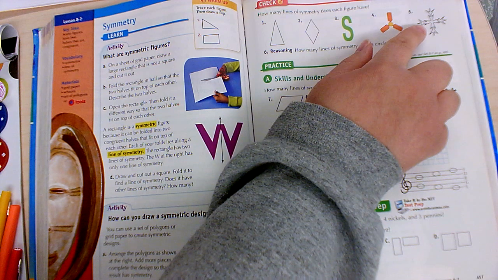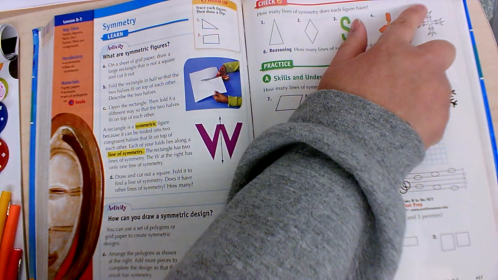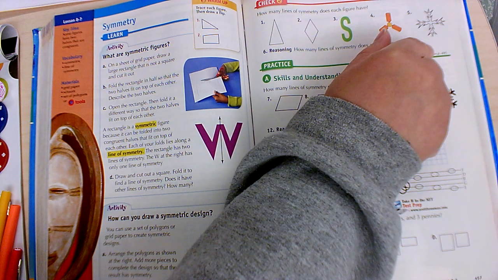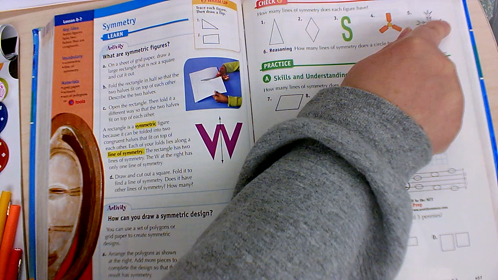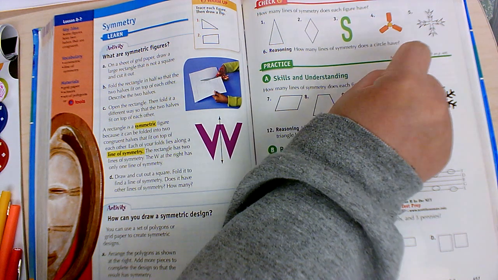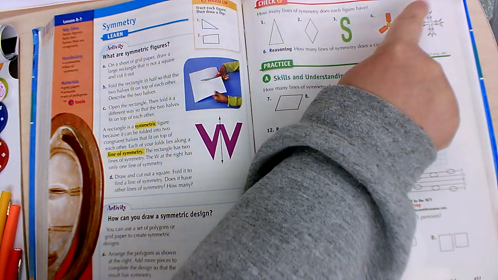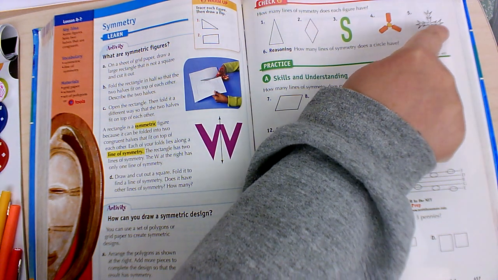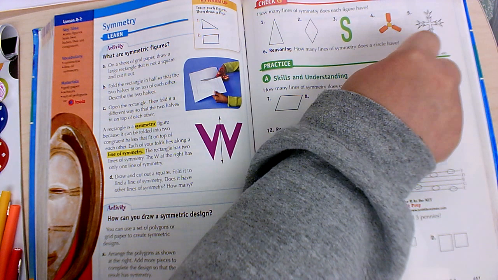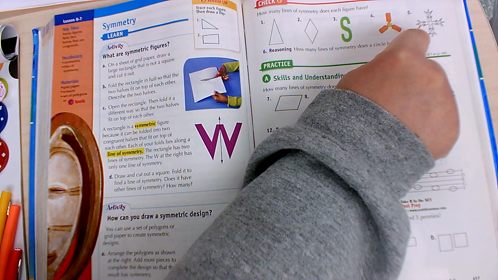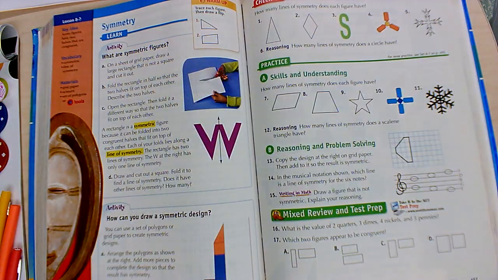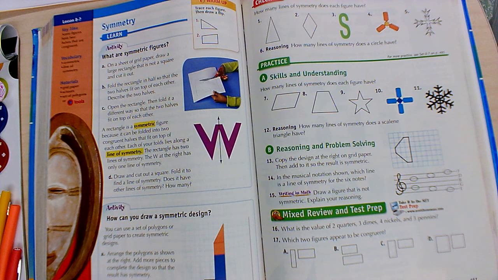Number 5, I could go straight down the middle. That would be 1. Straight through this middle. That'd be 1. And also my diagonal corners. So the shape is kind of set up like a square. So this one has 4. And with symmetry, a lot of it is trial and error. If you need more help, please let me know.